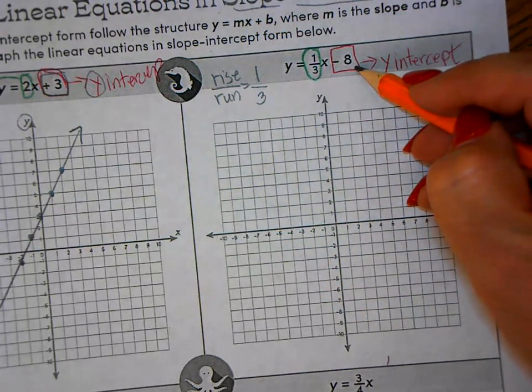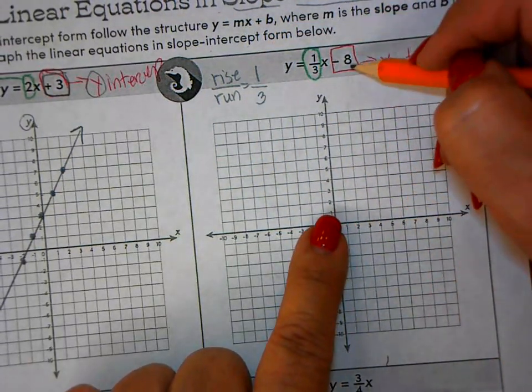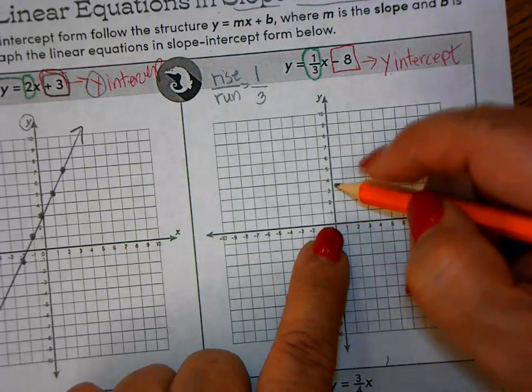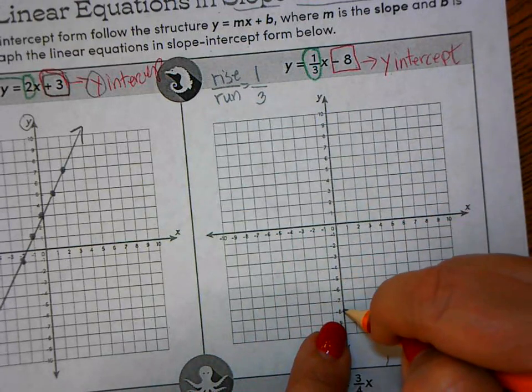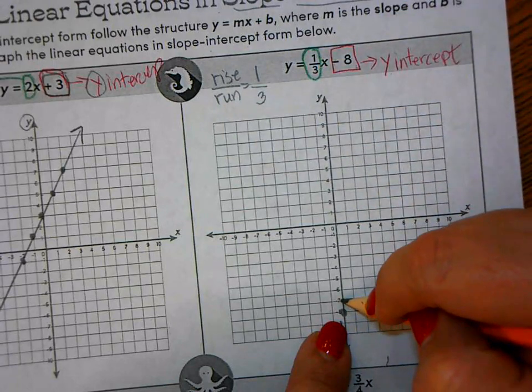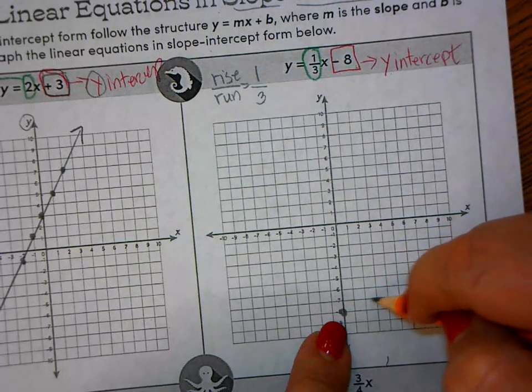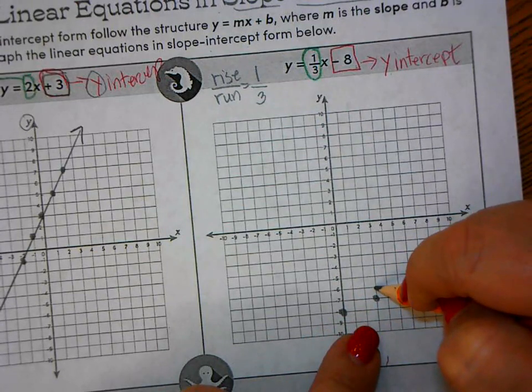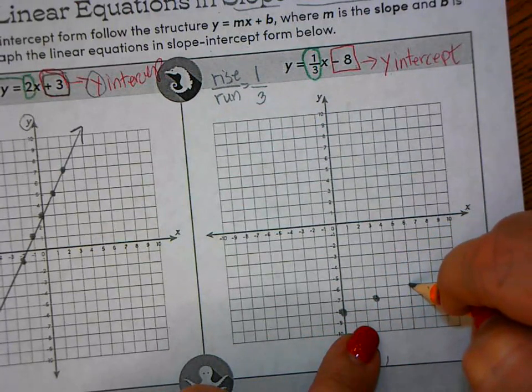I am now going to plot my negative 8, starting at the point of origin and moving down to negative 8. My slope has a rise of 1 and a run of 1, 2, 3. I have a rise of 1 and a run of 1, 2, 3.